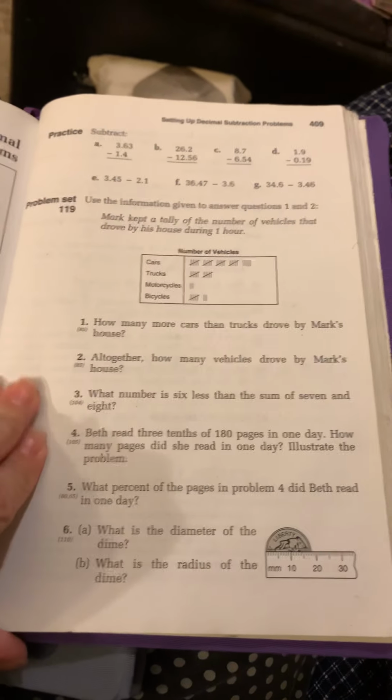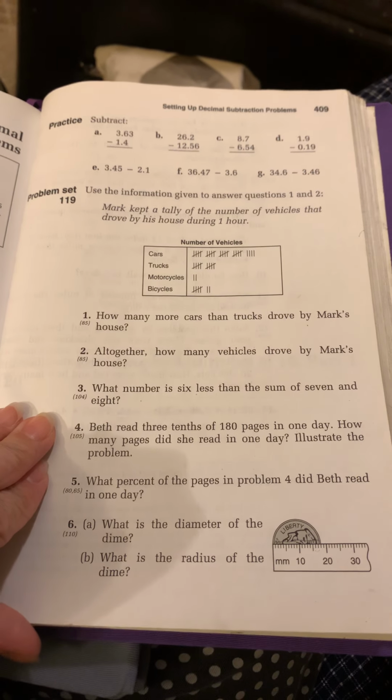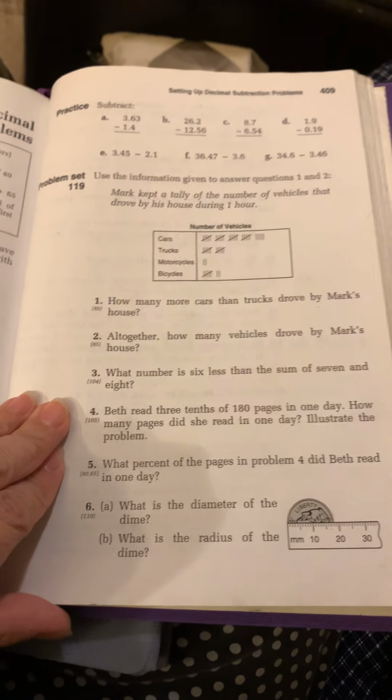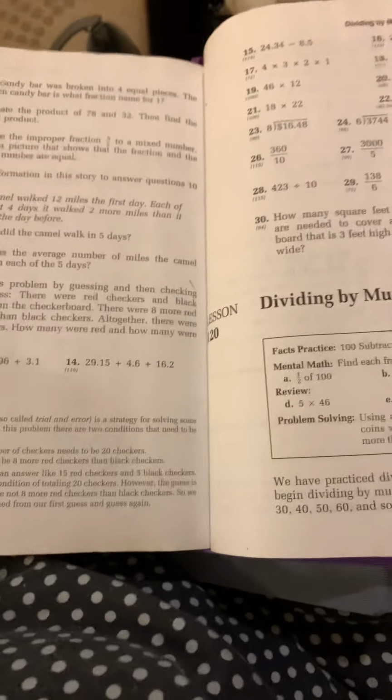Now, if you are doing a problem set today, then problem set 119 is the problem set that goes with this. So even though we covered 4 lessons, you only have to do the one problem set.